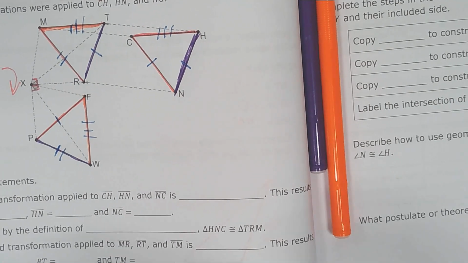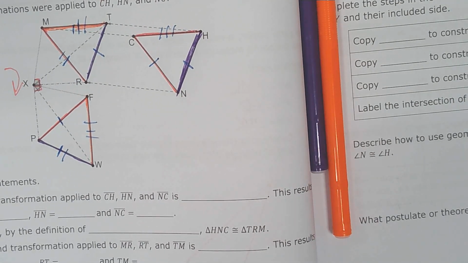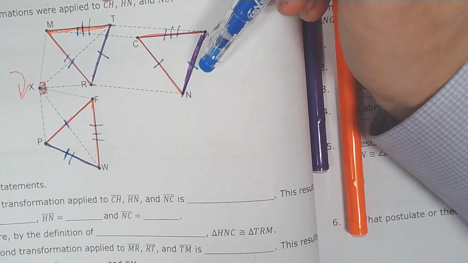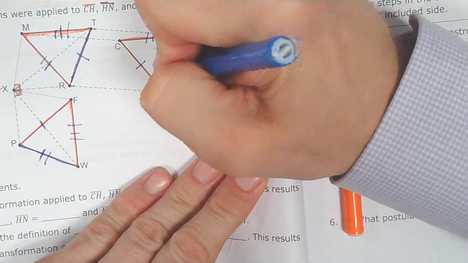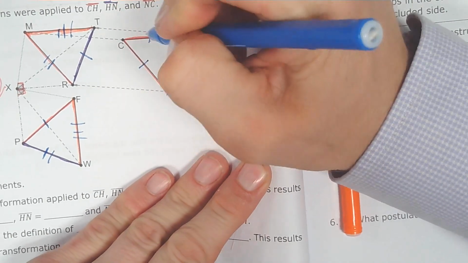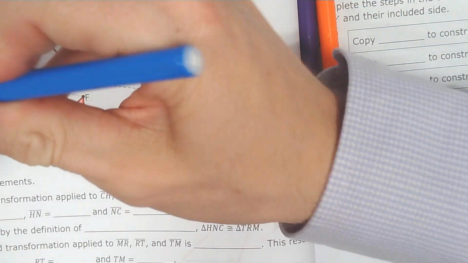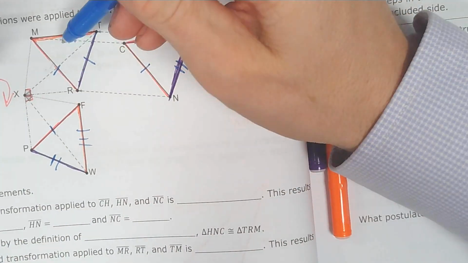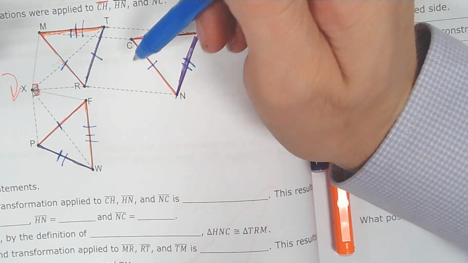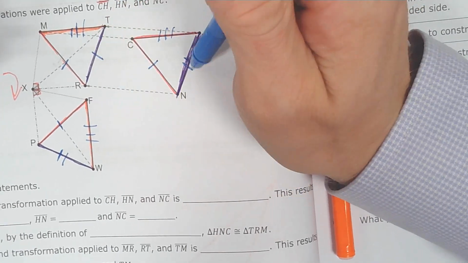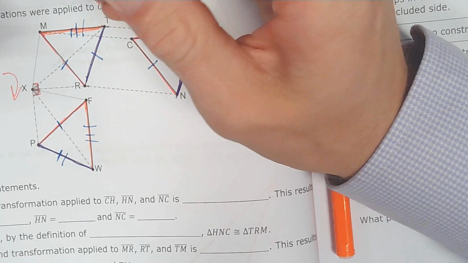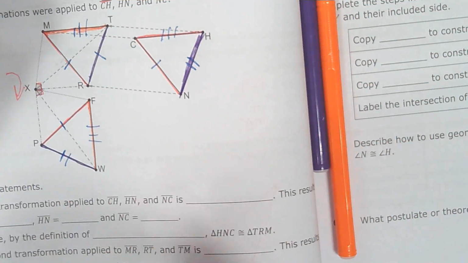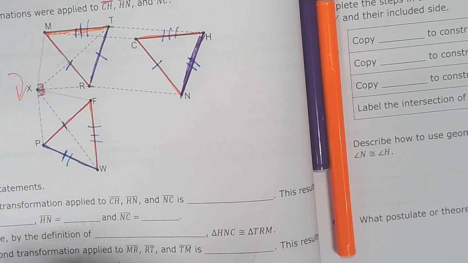Okay, wait a minute, that should be a 2, and this is a 1. Somehow I got changed up. So 1, 1, 1, 2, and then 3. That rotated.